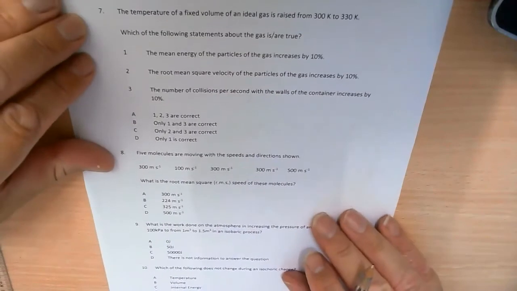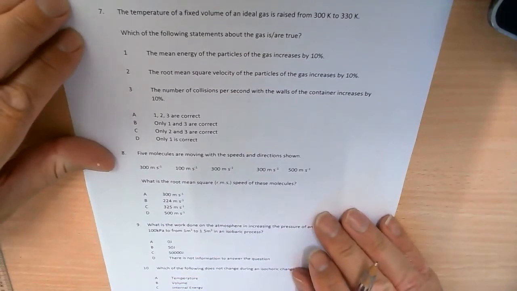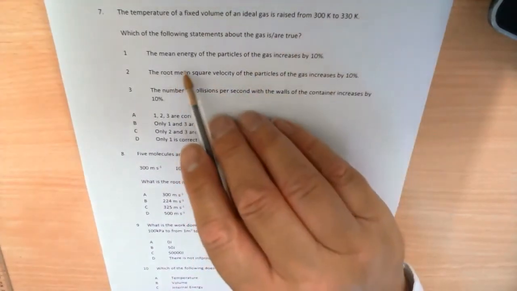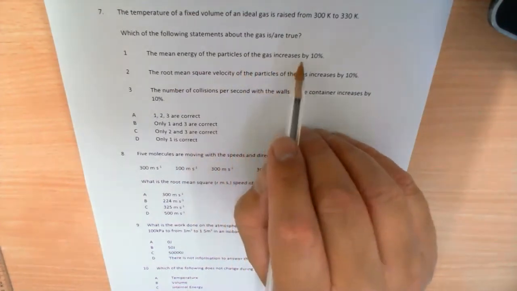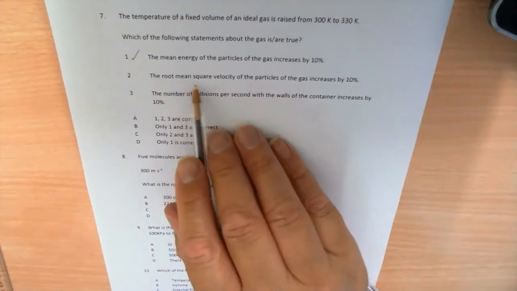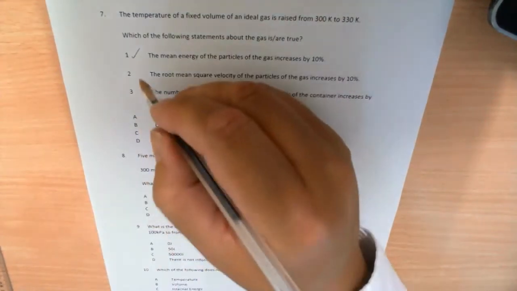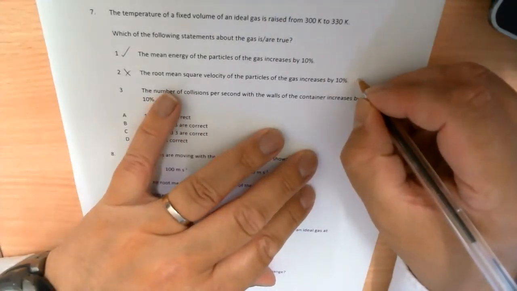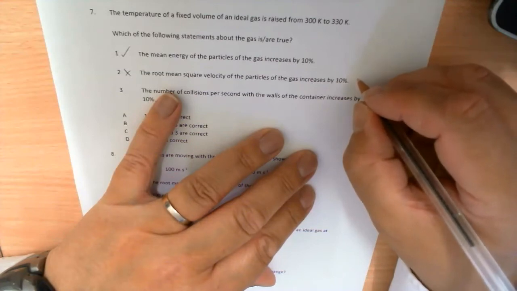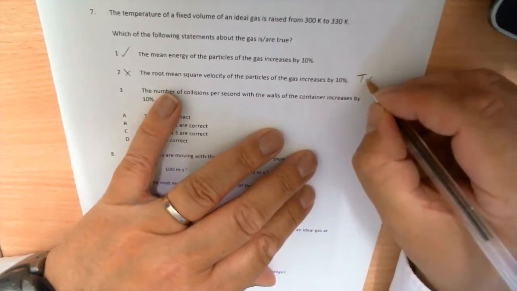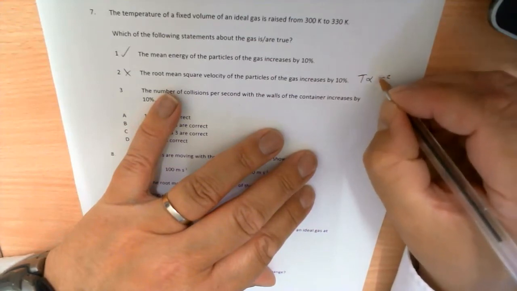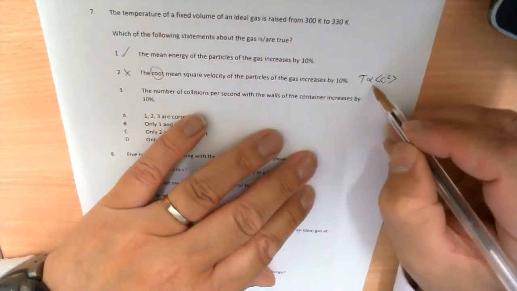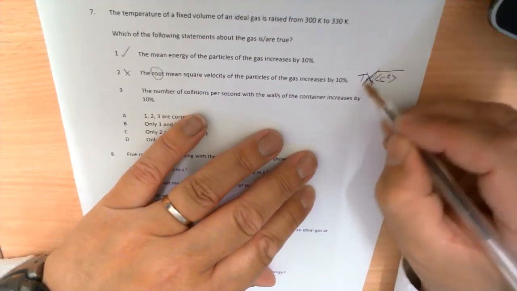So number 7, for a fixed volume of an ideal gas raised from 300 to 330 Kelvin. The mean energy of the particles of the gas increases by 10%. That's correct. The root mean square velocity of the particles of the gas increases by 10%. That's not correct, because you know that the temperature is proportional to the kinetic energy. So that's the mean square speed, and that's the root mean square speed. So that would not be correct.